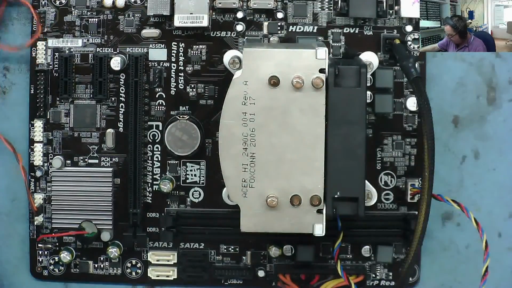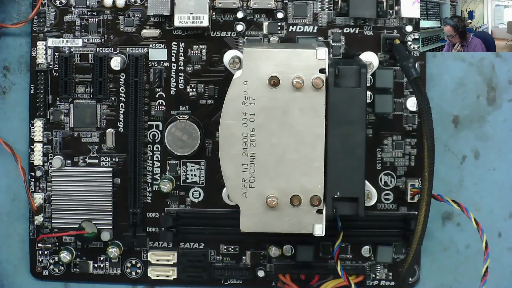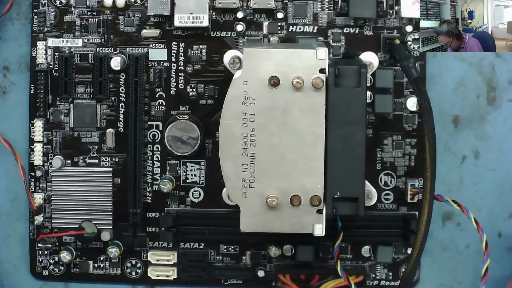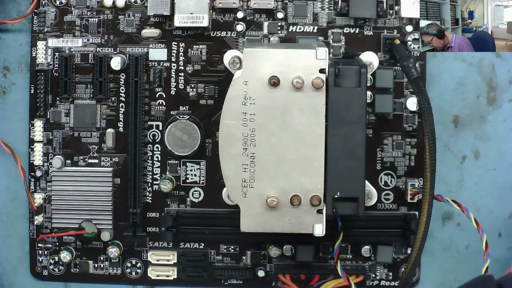Let's then power this up and let's see what it does now. Does it bleep after it's had a good clean? Fan comes on and it stops. Oh, power's on again.